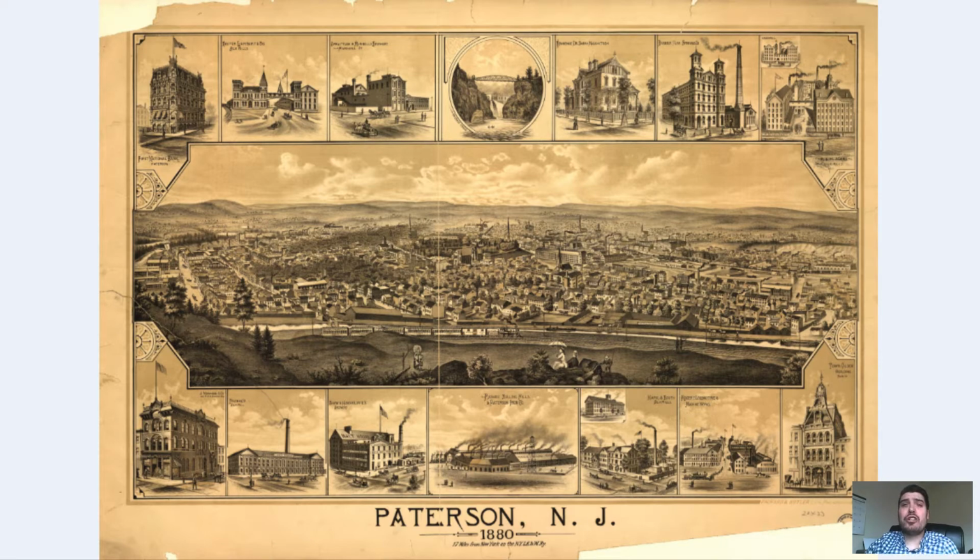Paterson was a huge staple in the American Industrial Revolution, namely because of the Passaic River. There was a falls around the town of Paterson, and it could generate power. They used the water as a means to create mills and manufacturing around it, and it just really blossomed from that river and from the inflow of immigrants, namely from Naples.